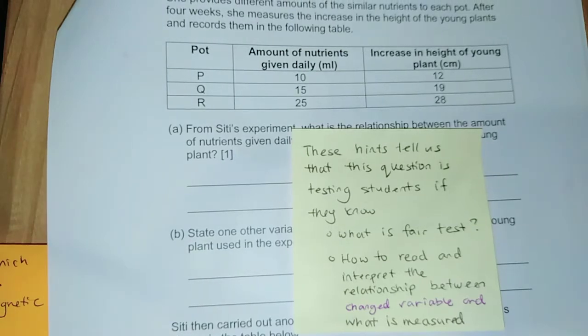What is the meaning of changed variable and the variable being measured? I talked about what is a changed variable in the previous video in part 1. If you missed that, please go to the description below, look for the link back to part 1 of the video. So today we will focus a bit more on what is the measured variable.